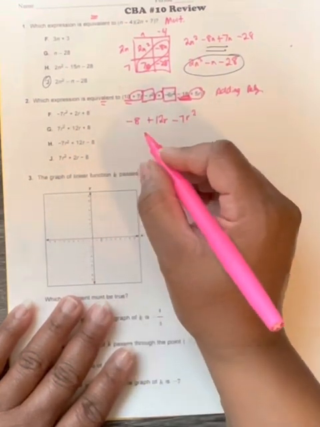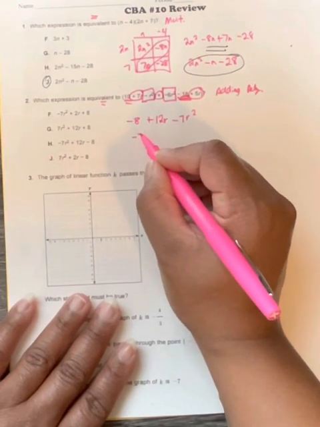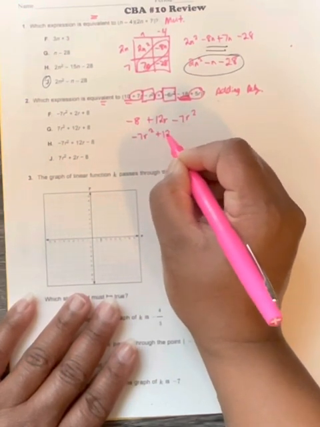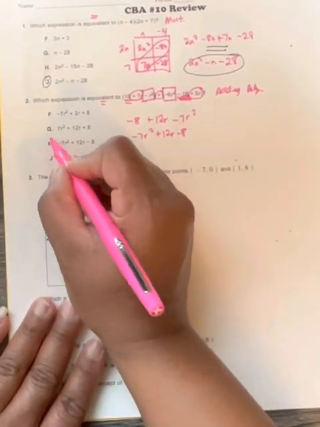Put this in standard form, meaning from our highest exponent to the lowest, and this is negative 7r squared plus 12r minus 8, which aligns with answer choice H.